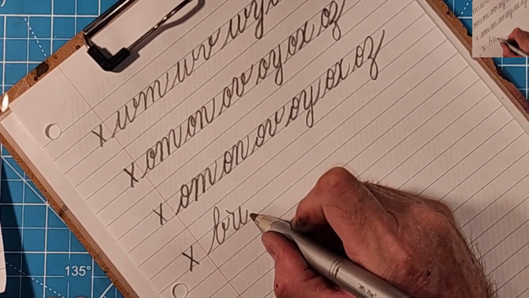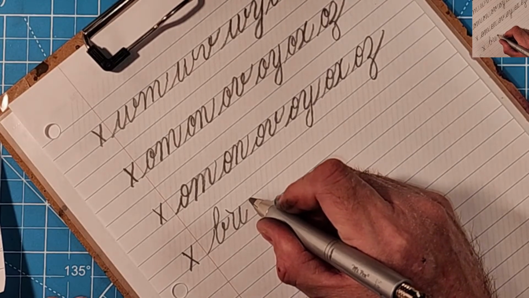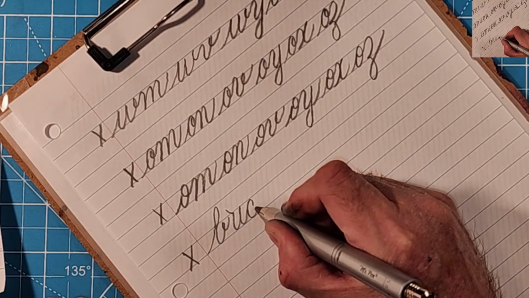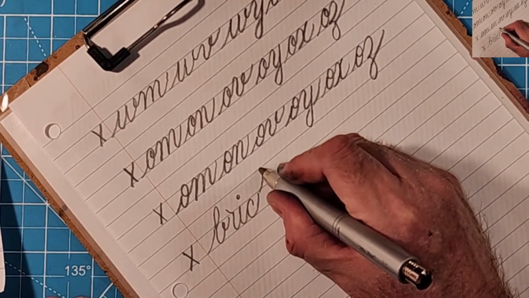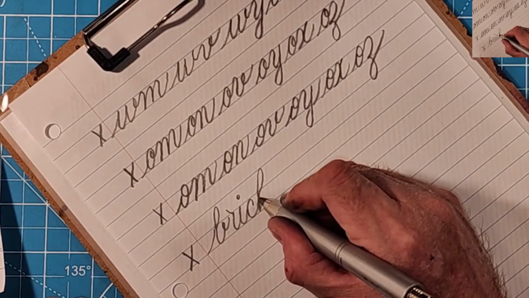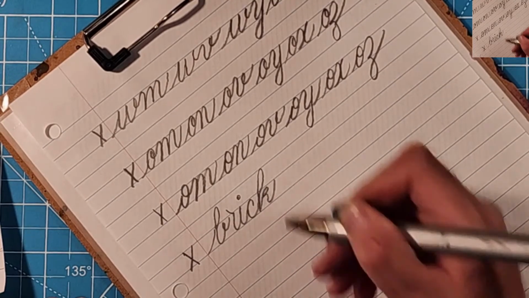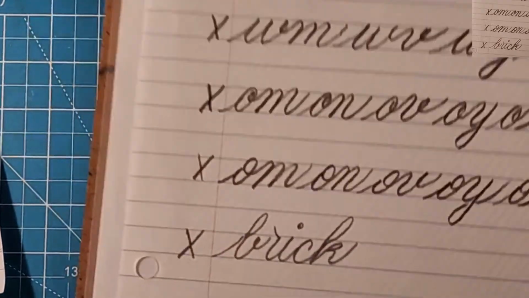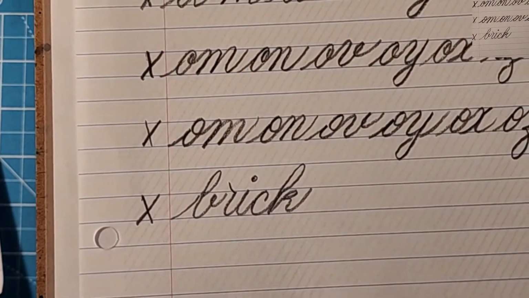Only going to go a quarter away because the next letter is a C. So we're going to jump over, up, over, around, and out. Do a little tittle. Ascending stem loop. Hard downstroke. K loop. Out and up. And there we have the word brick. How about that?